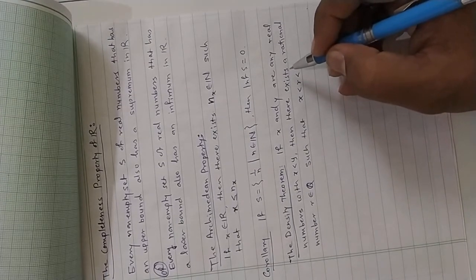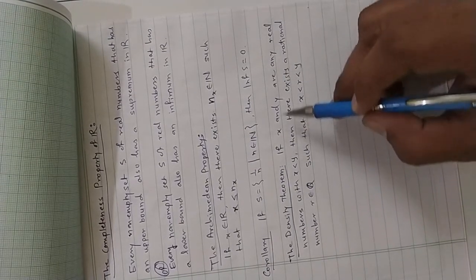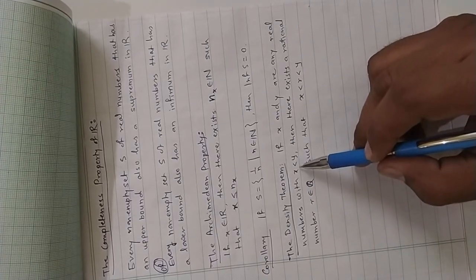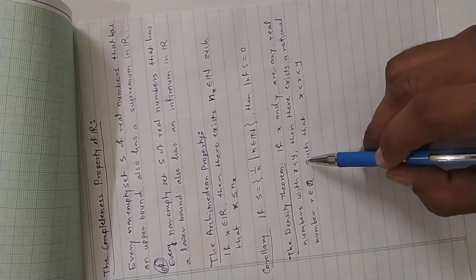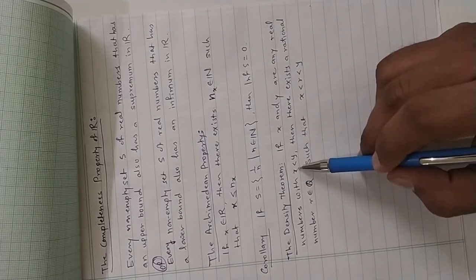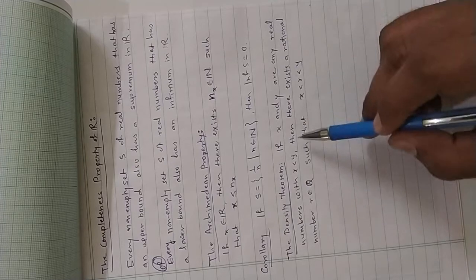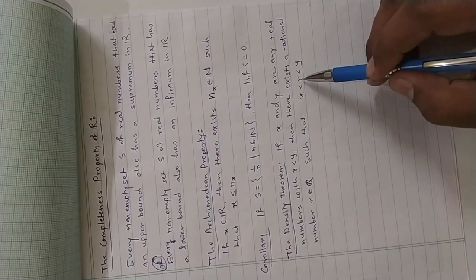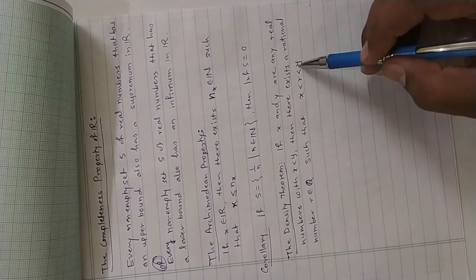So what the density theorem says is that if you choose any two real numbers with the condition x less than y, then there must exist a rational number which lies between x and y.